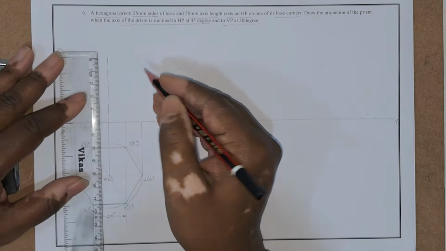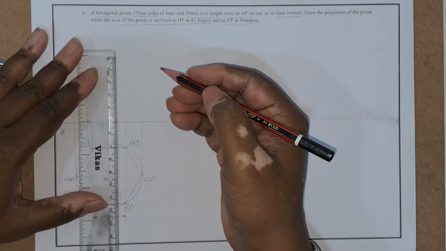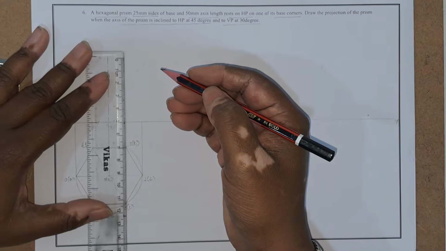So in corner condition, you can observe that the axis line is actually visible to us in the front view.